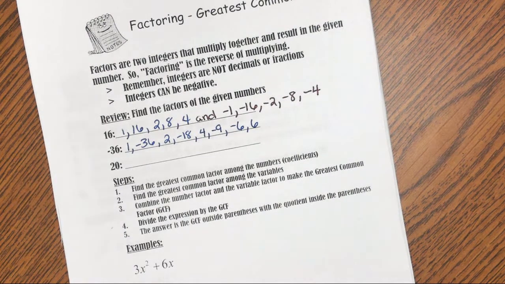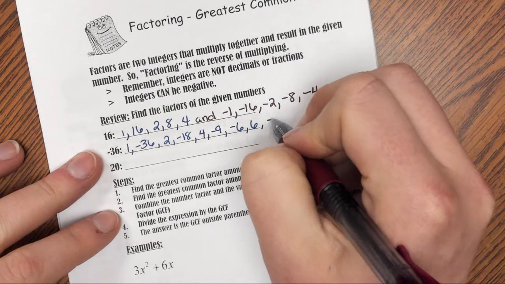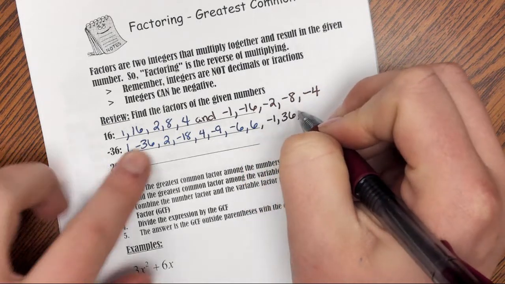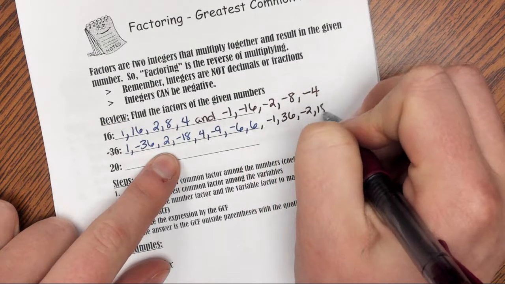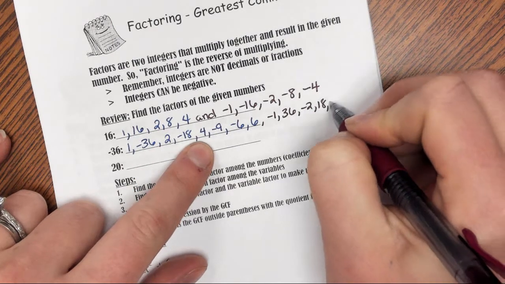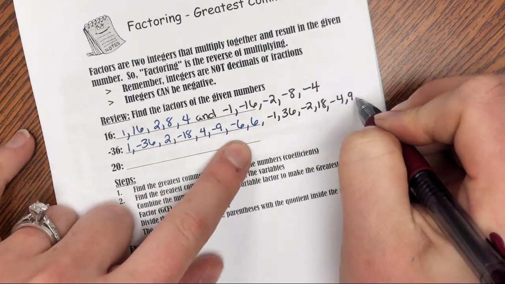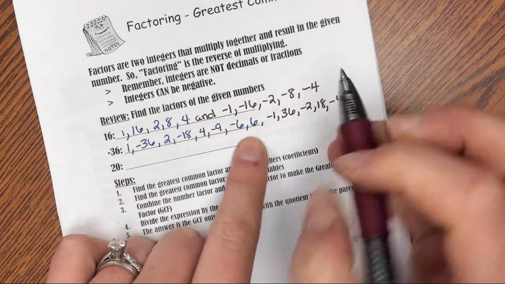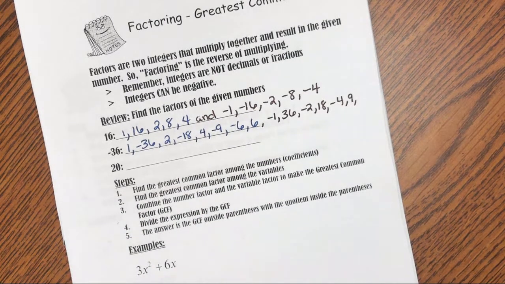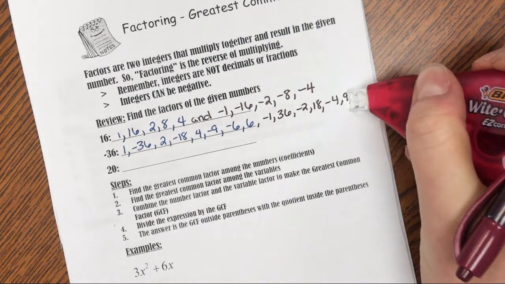So I could have a negative 1 and a negative 36. I could have a negative 2 and a negative 18. I could have a negative 4 and a negative 9. And I could have, well, positive 6 and positive 6. So those two really don't change since they're the same number. Hopefully I got all of those. 36 has a lot of factors.